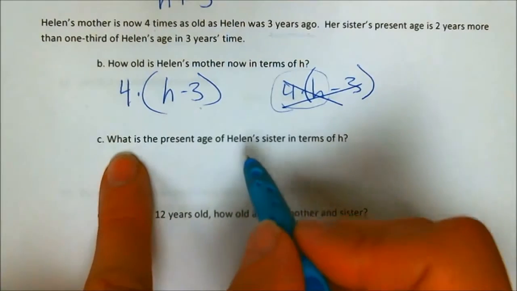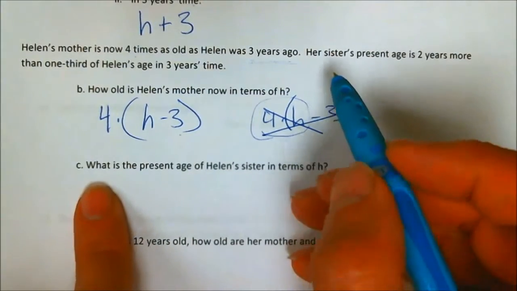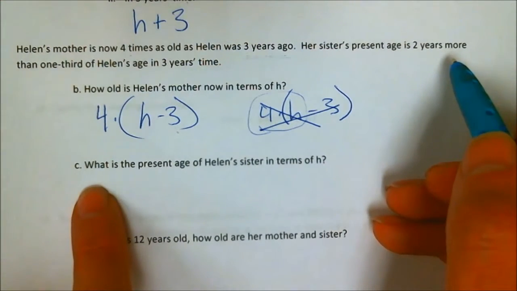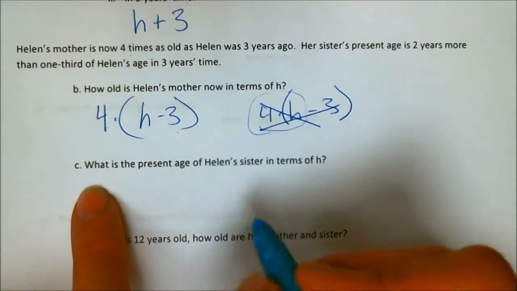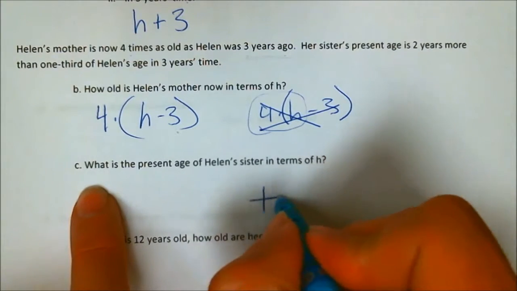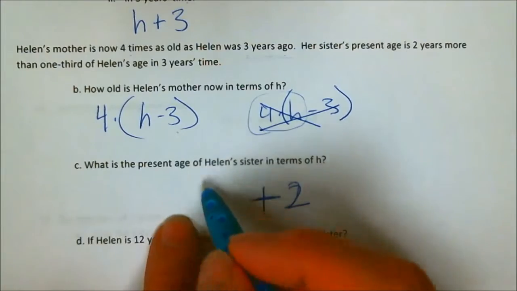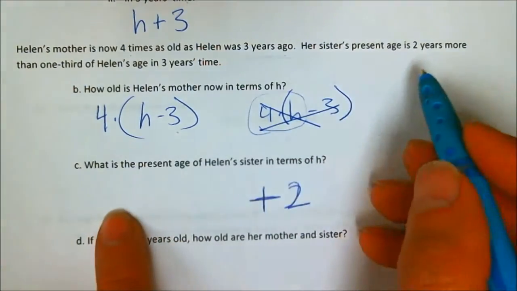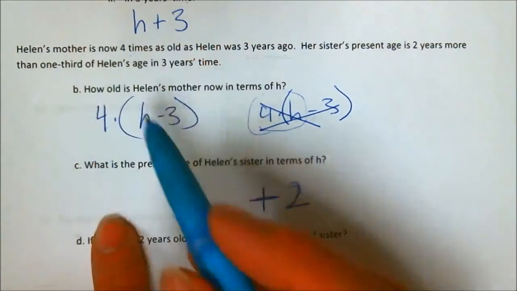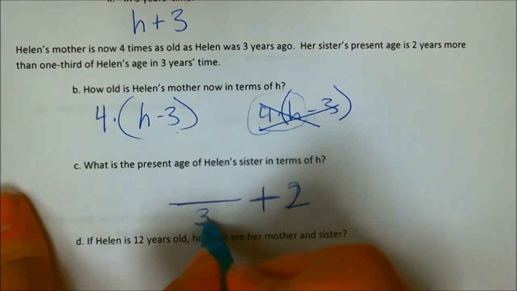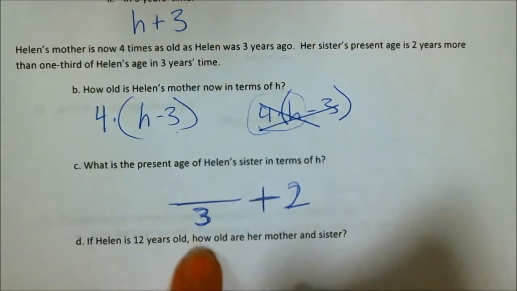What is the present age of Helen's sister in terms of h? Well, her sister's present age is 2 years more than. More than means plus. So I'm going to add 2 years to whatever I do here. Once again, you notice I'm not doing things in order of how I read them. 2 years more than 1/3 of something. 1/3 is the same as dividing by 3.